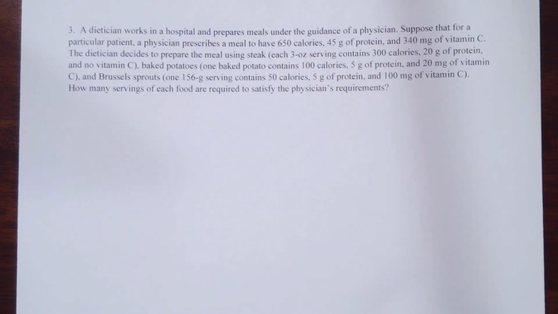Alright, so hopefully you've already tried to write the equations for this system, or for this word problem: 3 equations and 3 variables. Let's see how you did, and we'll go ahead and solve this.